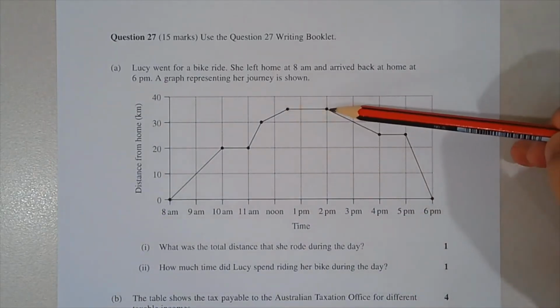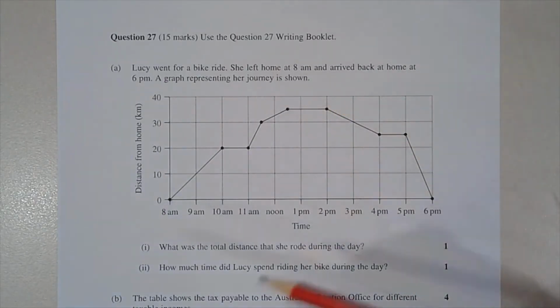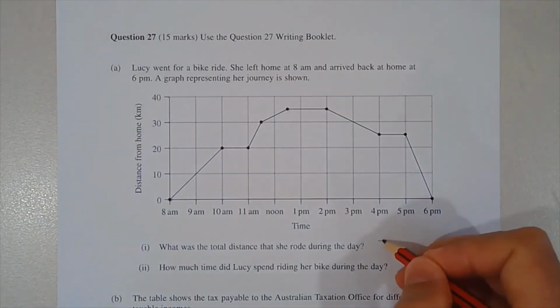But from this point she then makes her way back home again. So the whole round trip is 35 kilometers plus 35 kilometers back home to give us a total of 70 kilometers.